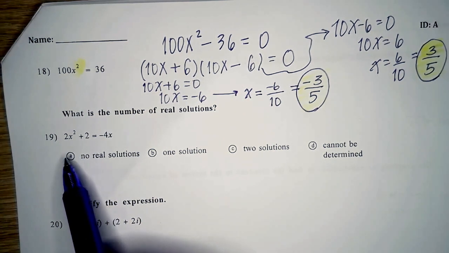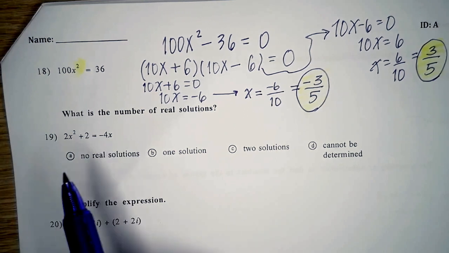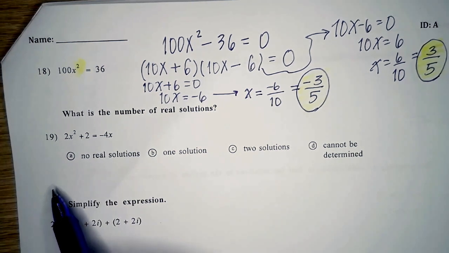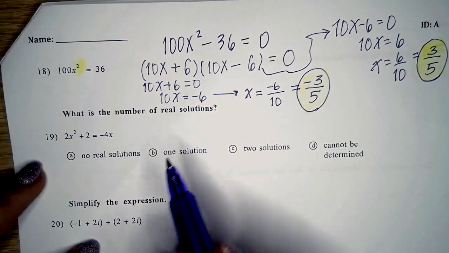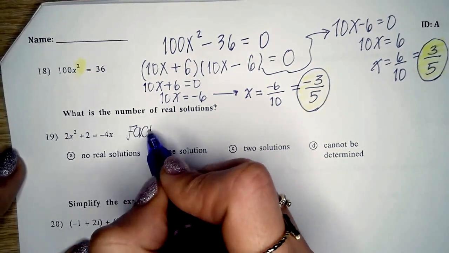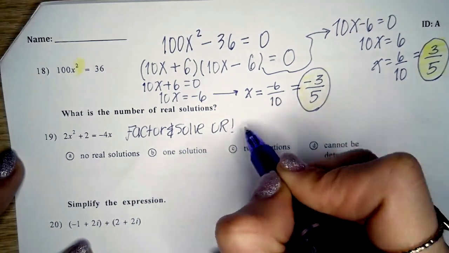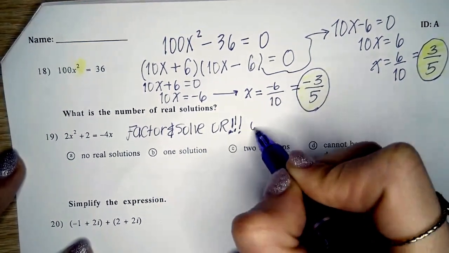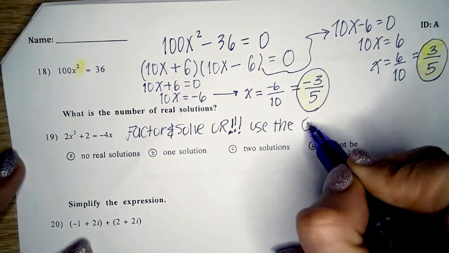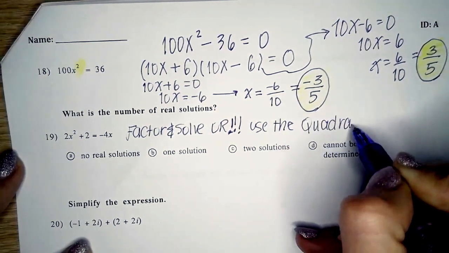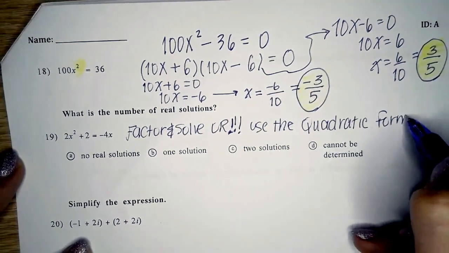So we could try to solve by factoring. If factoring doesn't work, what are you supposed to do? What's it called? Factor and solve, or use the quadratic formula. All right, what is the quadratic formula?